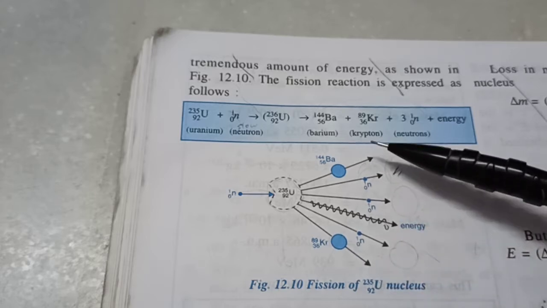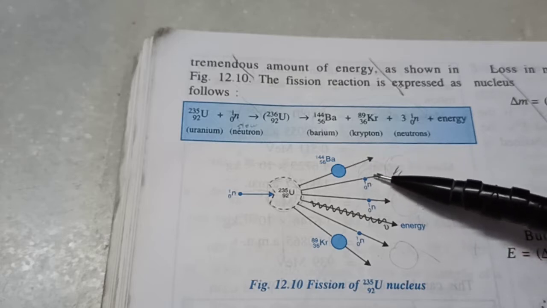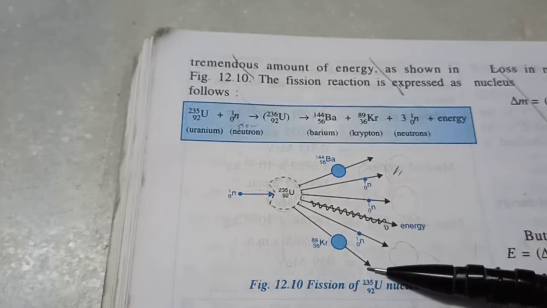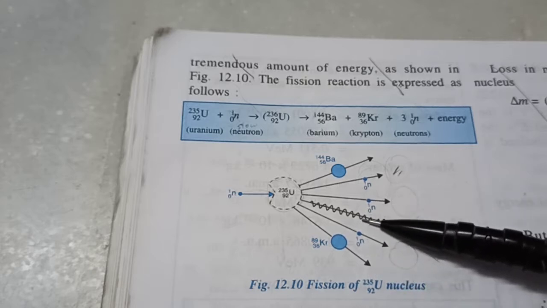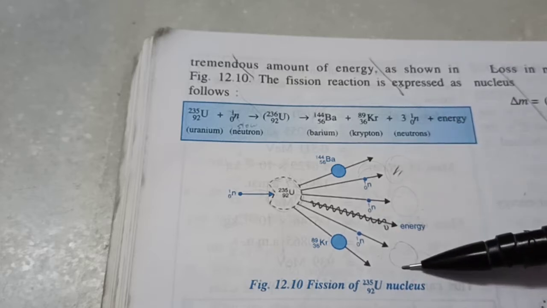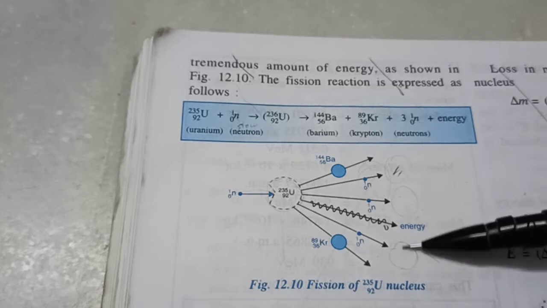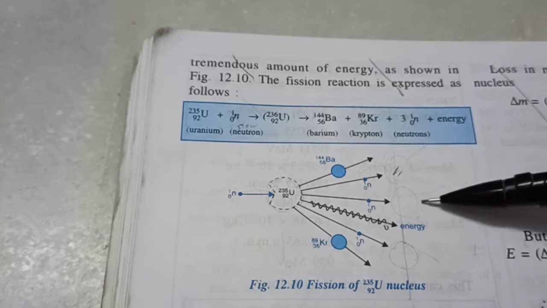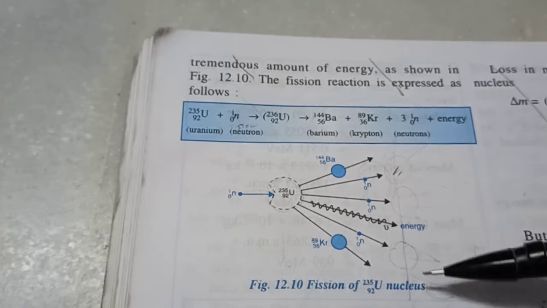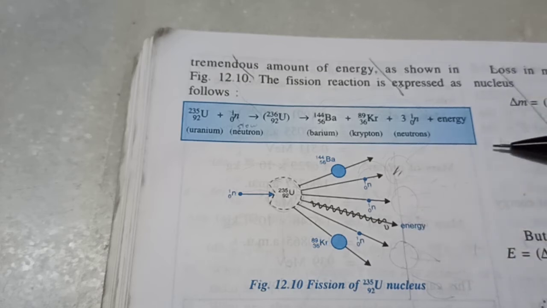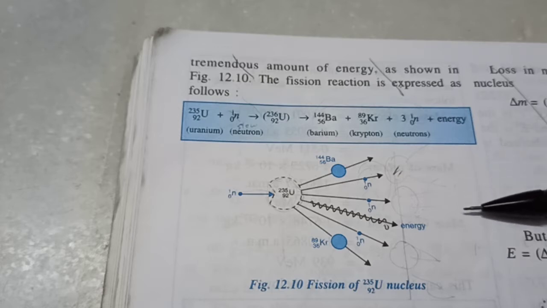And what we are interested in is the kinetic energy of the neutrons being released here. So here 3 neutrons are being released. If we can just slow them down and make them hit 3 more uranium atoms, then they will also split into simpler atoms, giving 3 neutrons each and releasing a lot of energy. And then those neutrons will hit more uranium atoms, and this is called a chain reaction. It's like a domino effect.